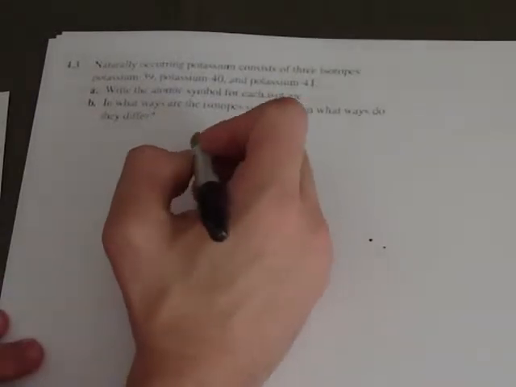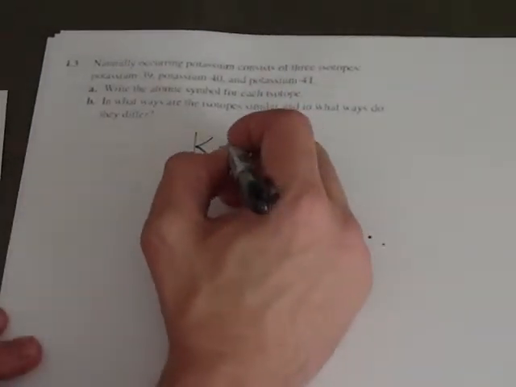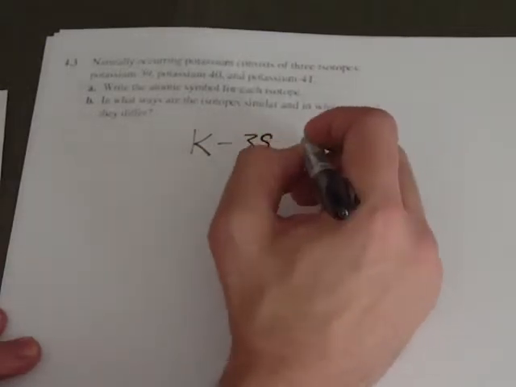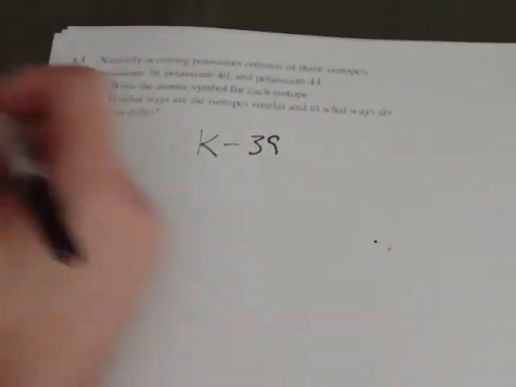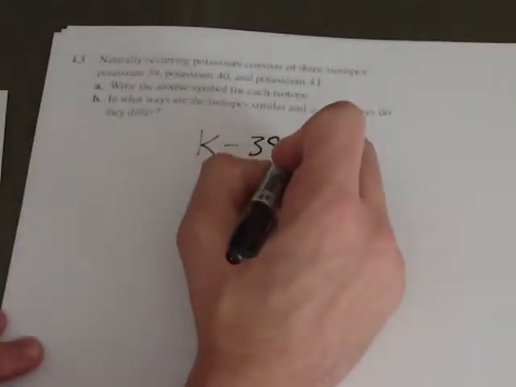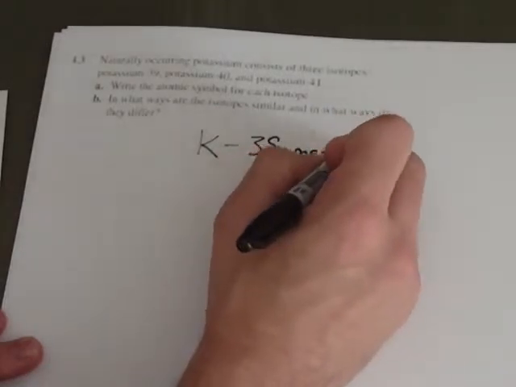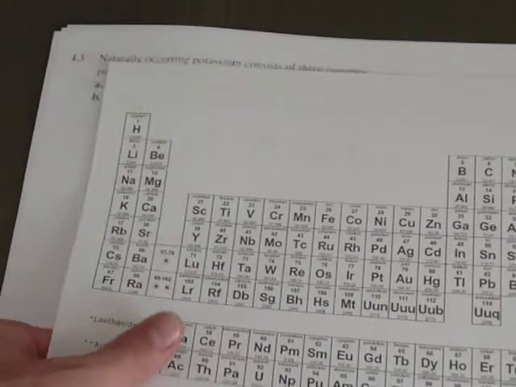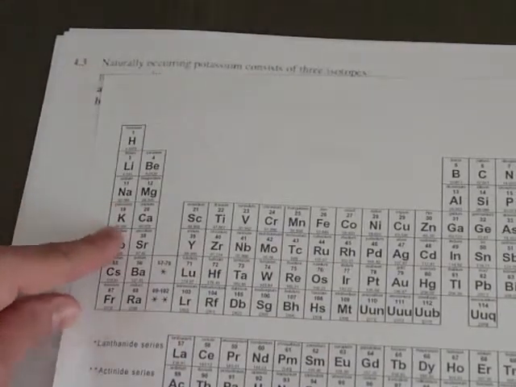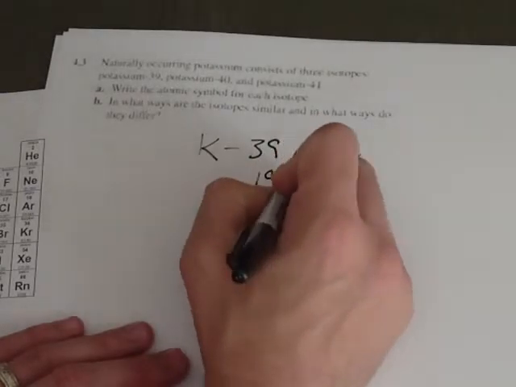Potassium is K, and it says to write the atomic symbol for each isotope. So K would be 39, and 39 is going to be the mass number. When we look for potassium, or K, on the periodic table, we find it has an atomic number of 19.